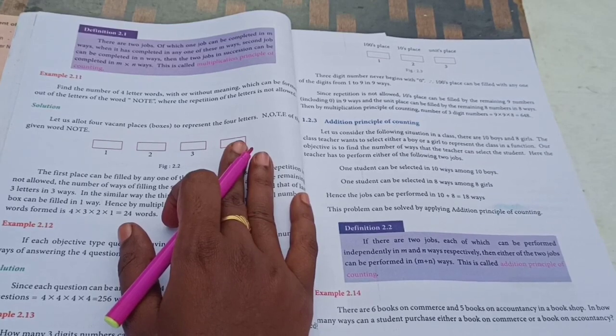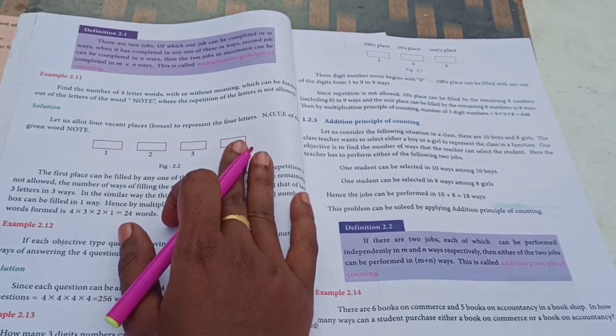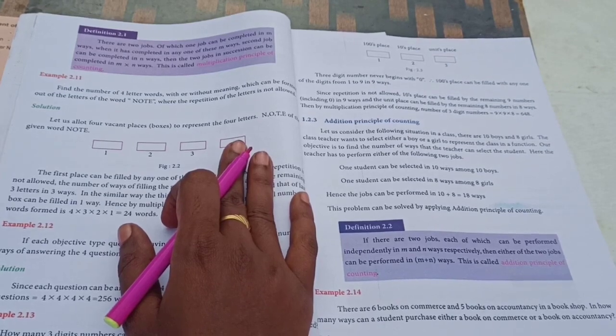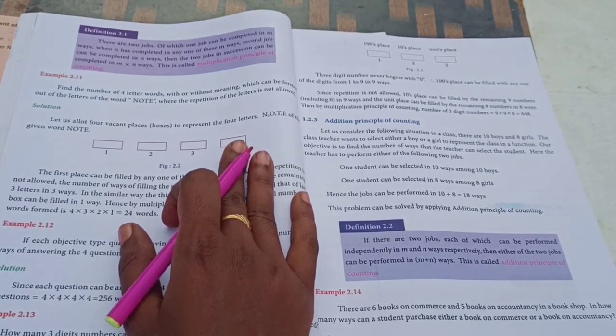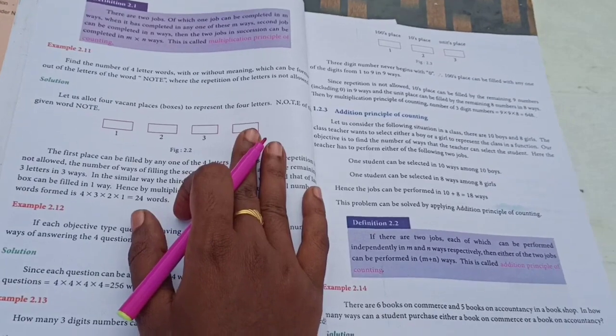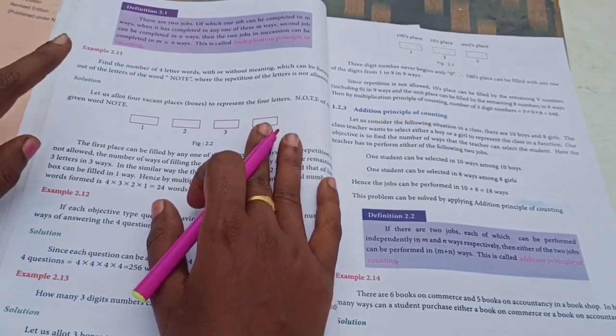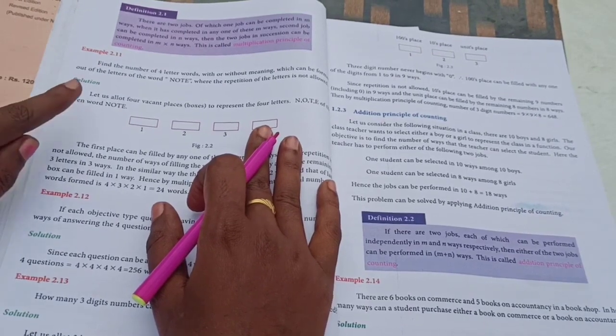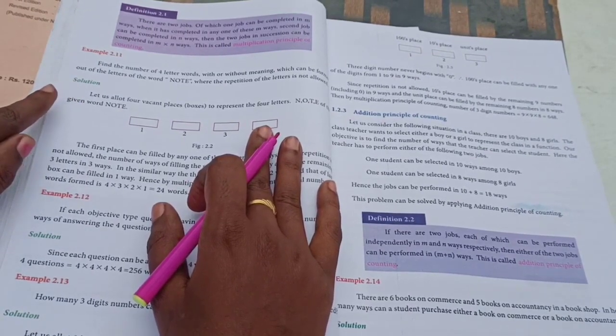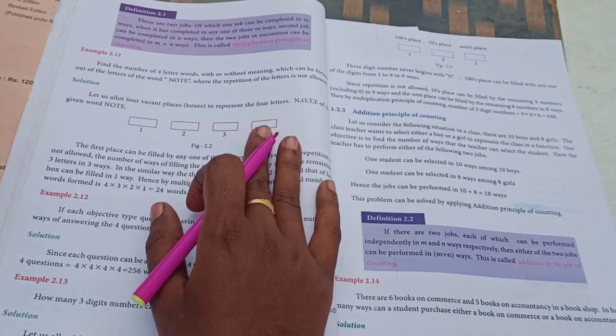So using NOTE, maybe with meaning, otherwise without meaning. N-O-T-E can make T-O-N-E. Tone, it has a meaning, is it right? Any word you can make, not a sentence, but you need to use the letters N-O-T-E, where repetition of the letters is not allowed. Okay, so repetition is not allowed.